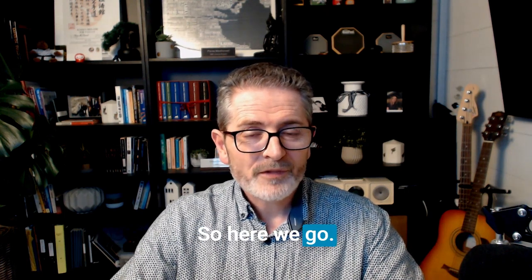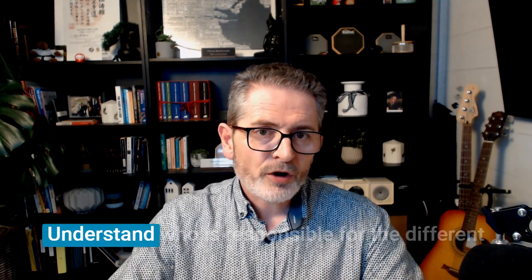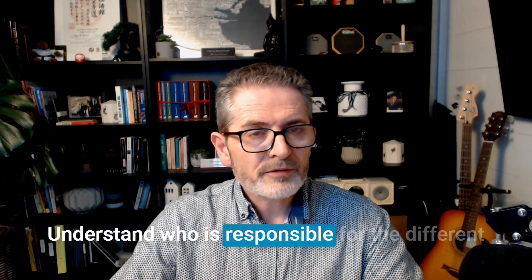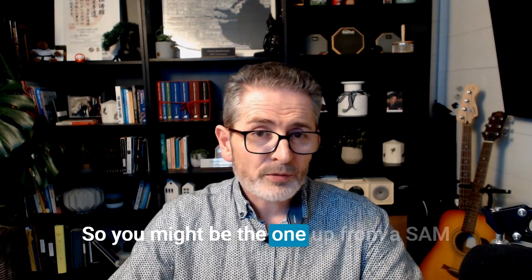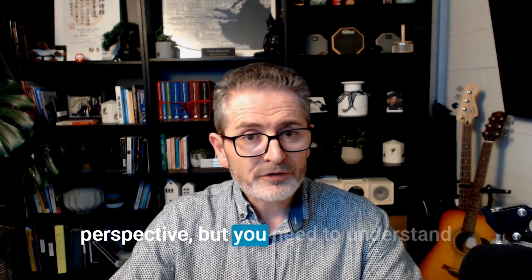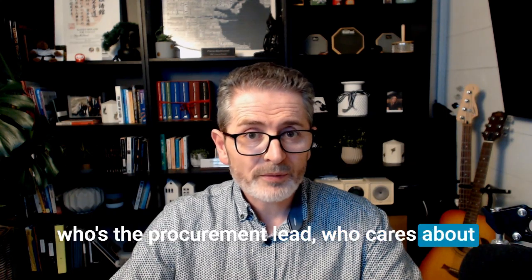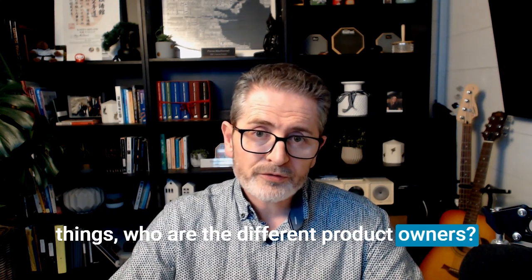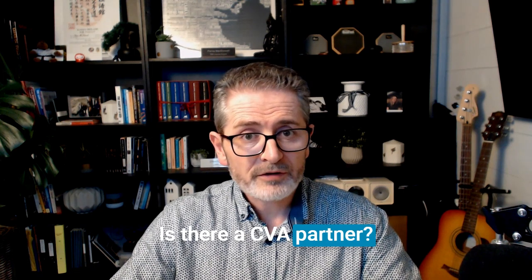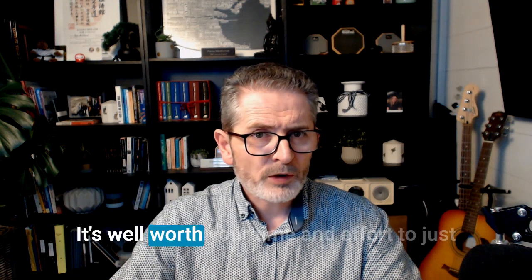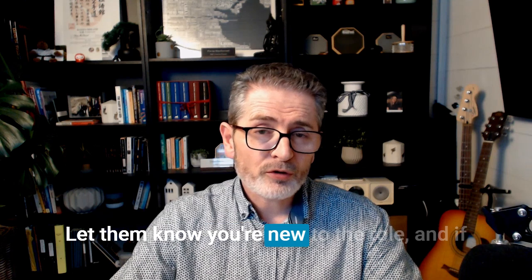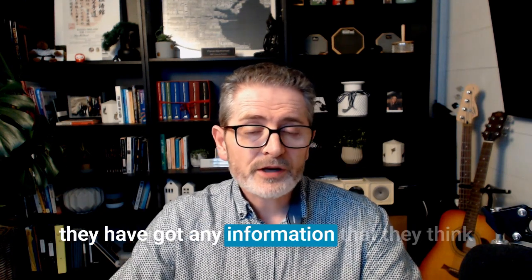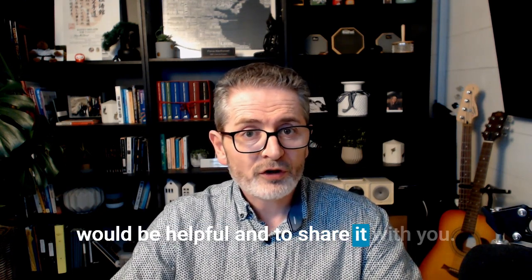So here we go. First tip, map out the stakeholders. Understand who is responsible for the different aspects of managing IBM and also who cares. So you might be the one up from a SAM perspective, but you need to understand who's the procurement lead, who cares about things, who are the different product owners, is it outsourced, is there a CDA partner, who are your technical supports, ultimately also the senior sponsor. It is well worth your time and effort to just quickly map those out and introduce yourself. Let them know you're new to the role, and if they have got any information that they think would be helpful, to share it with you.